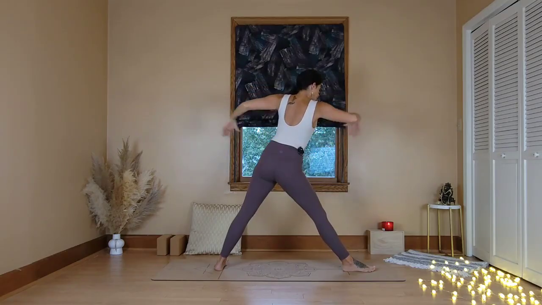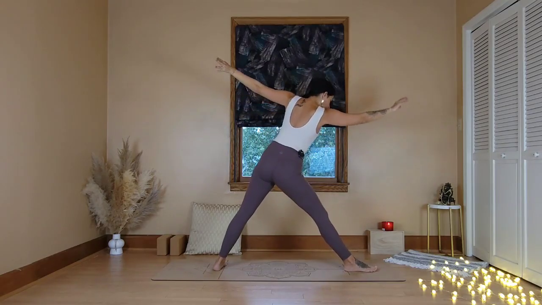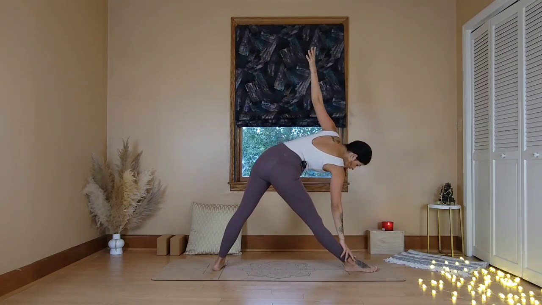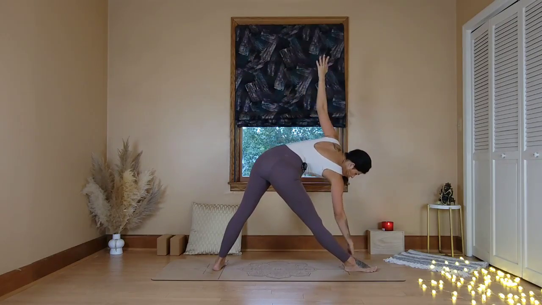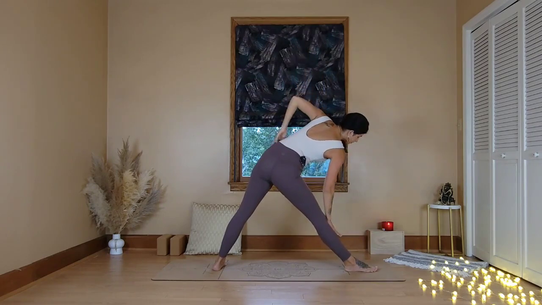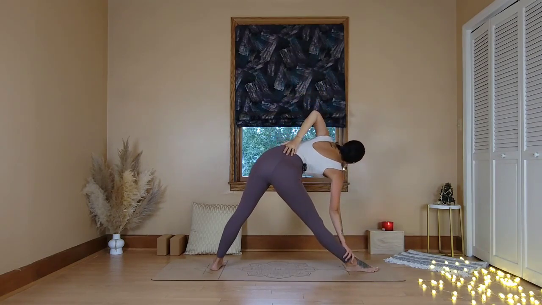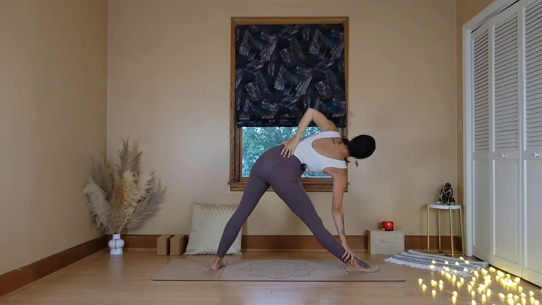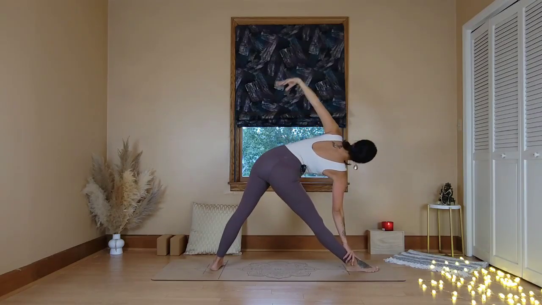Find the space on the side body. And then release your right hand on the right shin or to the floor, or you can even use a block underneath the right hand. Draw the tailbone down, open the chest, and then keep the left arm extending up to the ceiling.